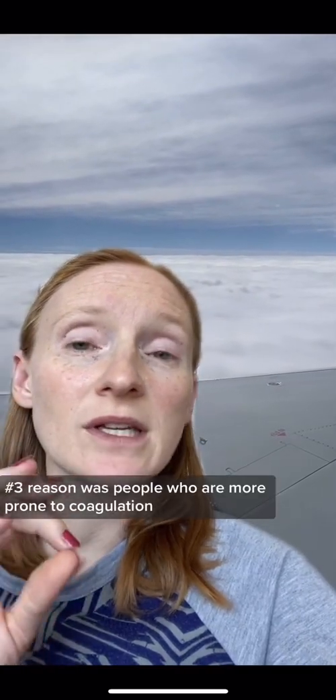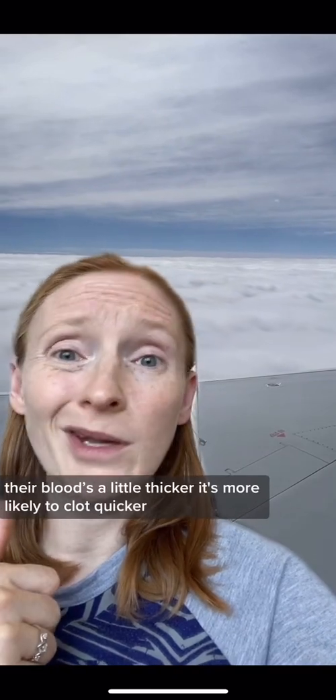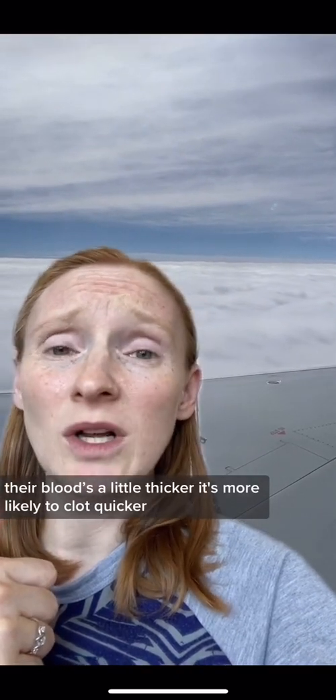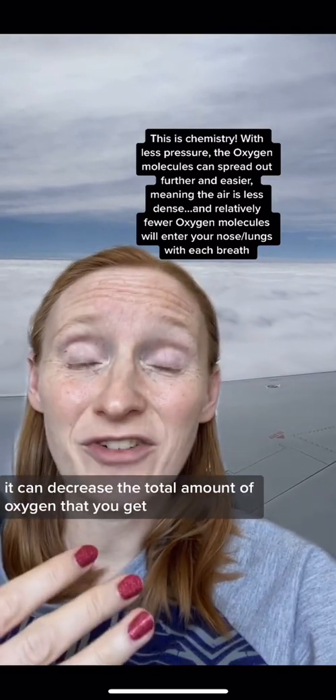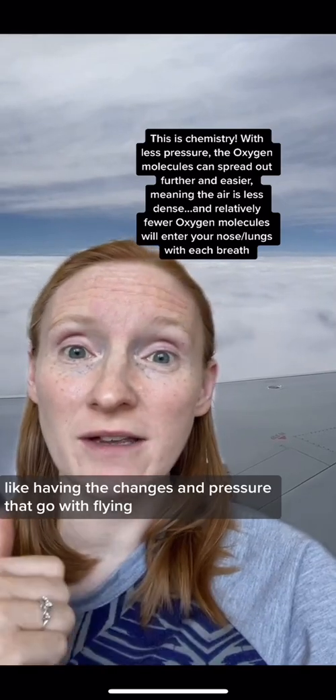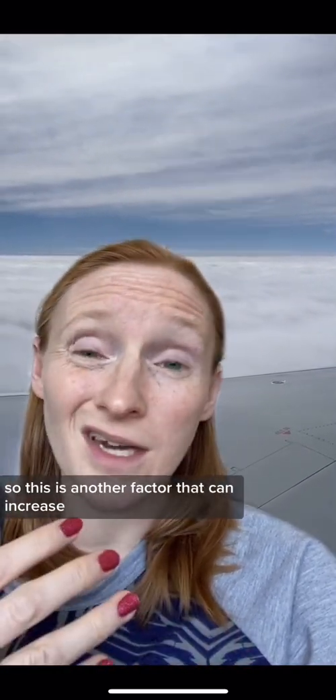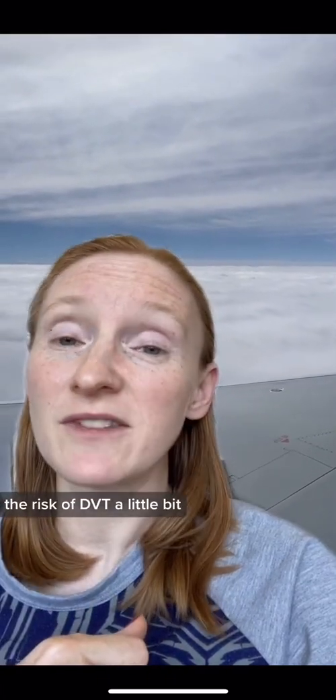Number 3 reason was people who are just more prone to coagulation. Their blood's a little thicker, it's more likely to clot quicker. Now, even though airplanes are pressurized, it can decrease the total amount of oxygen that you get, like having the changes in pressure that go with flying. And decreased oxygen levels can increase your coagulation. So this is another factor that can increase the risk of DVT a little bit.